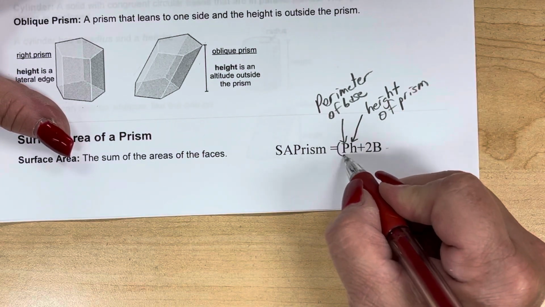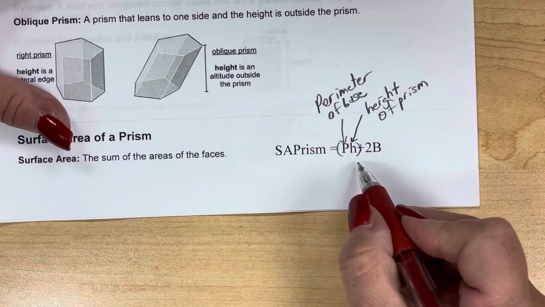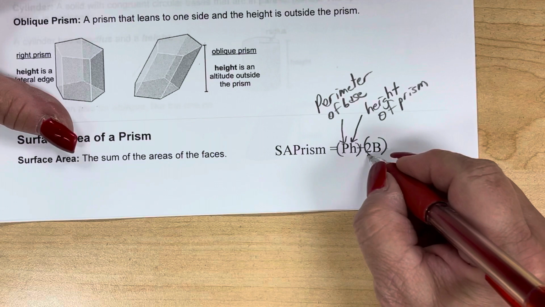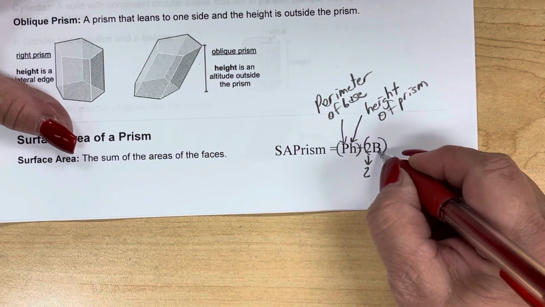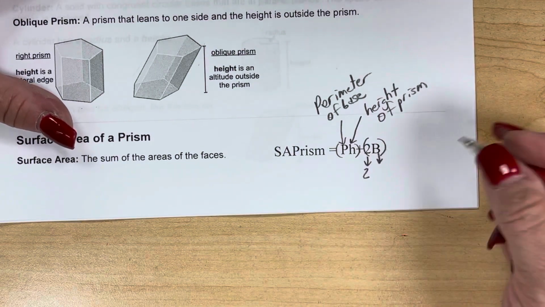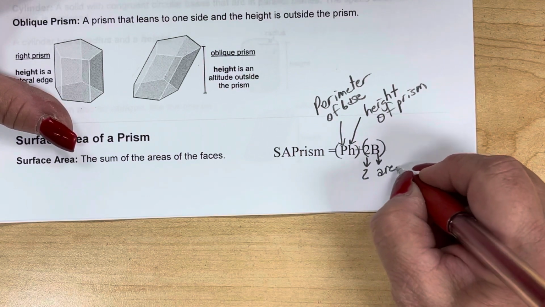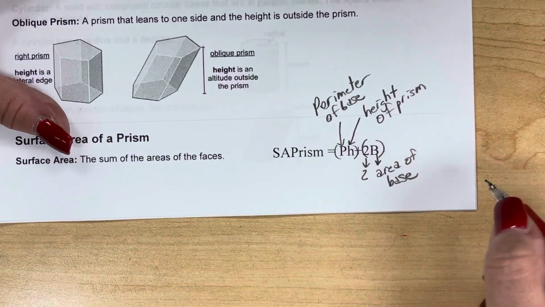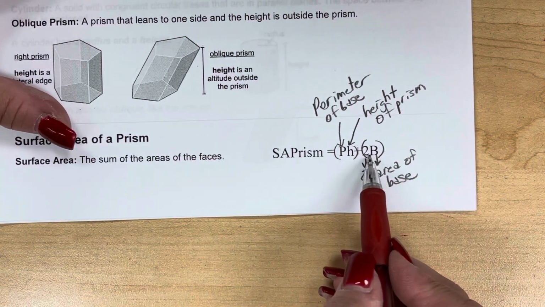Those 2 get multiplied together. Then these 2 get multiplied together, and this is just simply 2, and then that big B there stands for the area of the base. Then you multiply those 2 together.